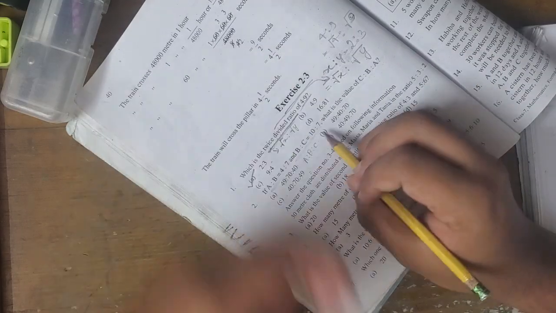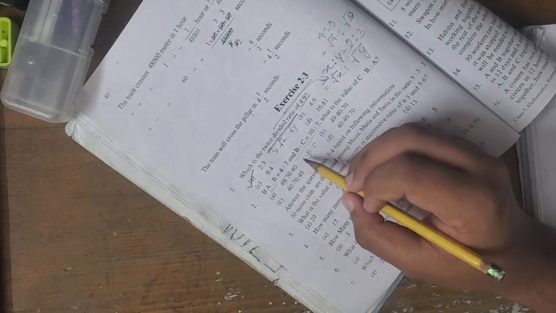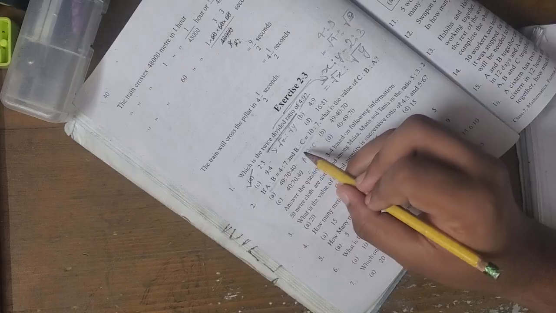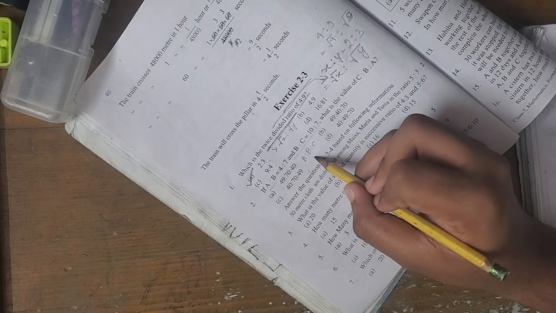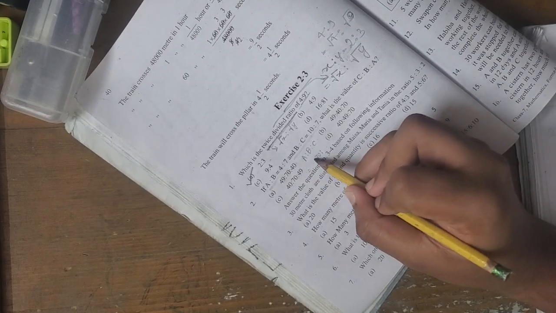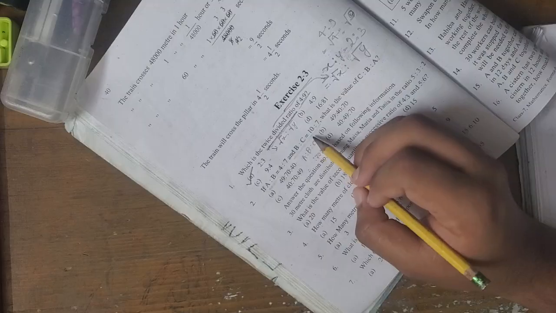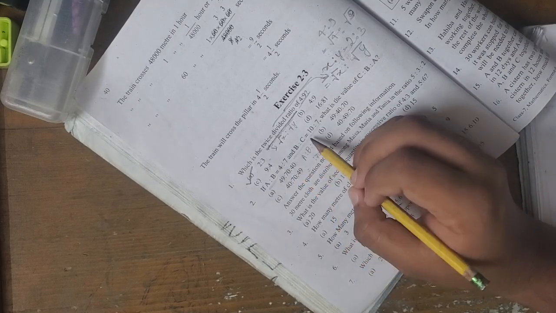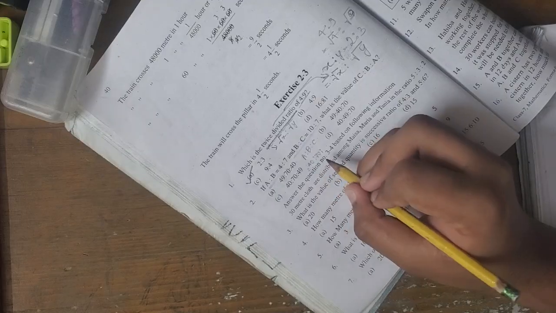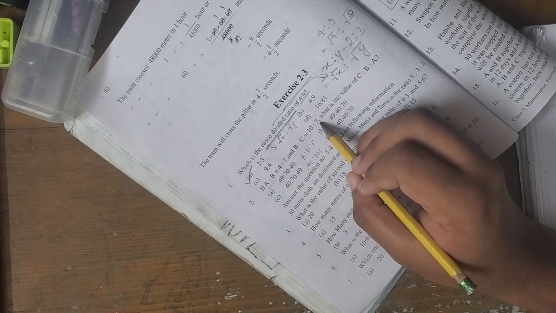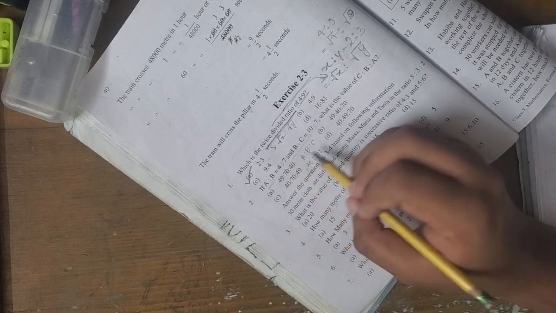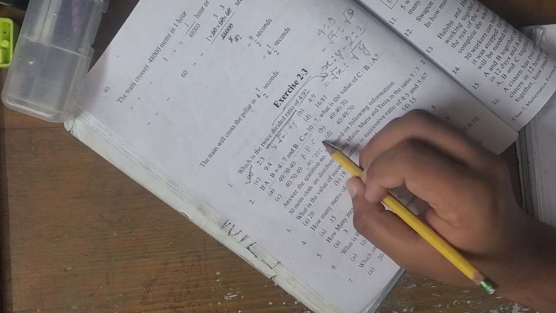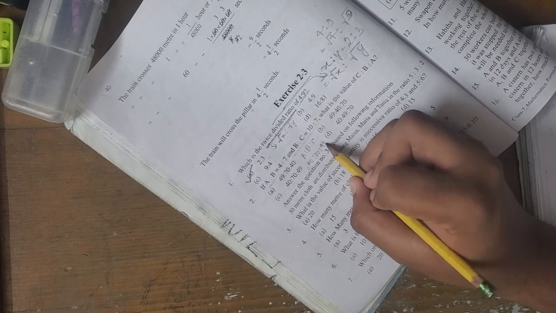So 7 times 10 is 70, so we get 70 in the middle. Then 4 times 10 is 40, and 10 times 7 is also 70. So 7 times 7 is 49.